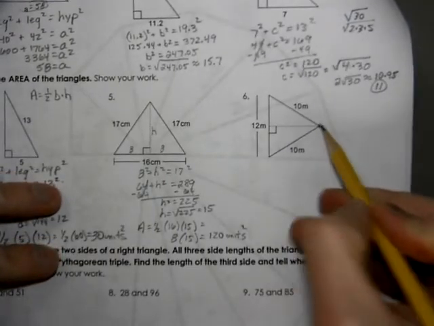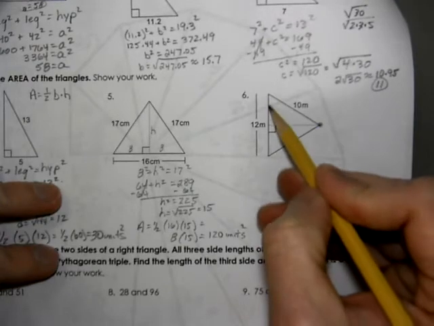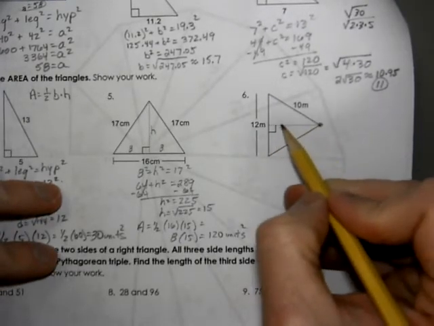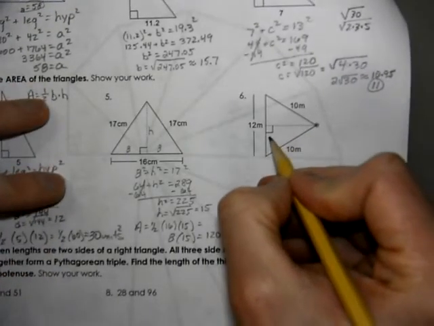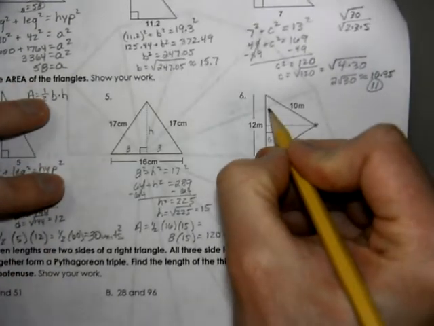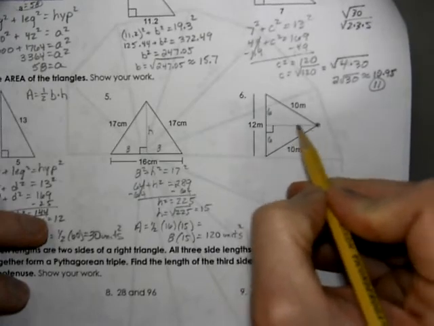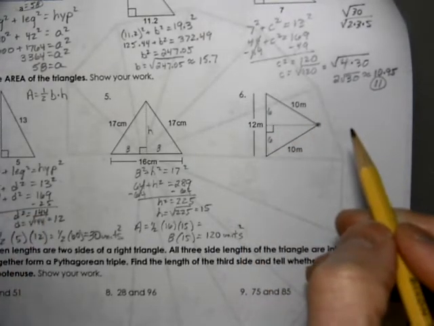Here we have a similar problem. We have this point that's equidistant to the endpoints of a segment, so we know that it lies on the perpendicular bisector. That's going to make both of these segments 6. For us to figure out what this length is, we can call it base, we can call it height, whatever you like.